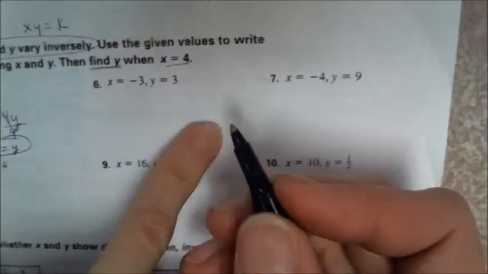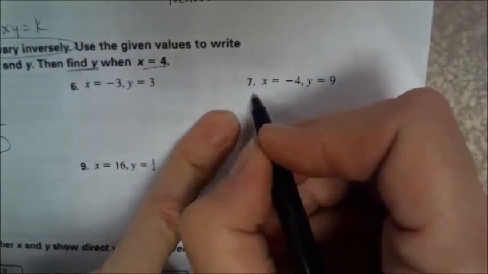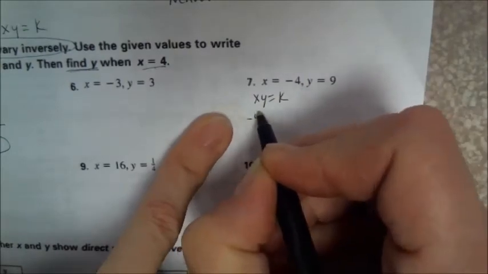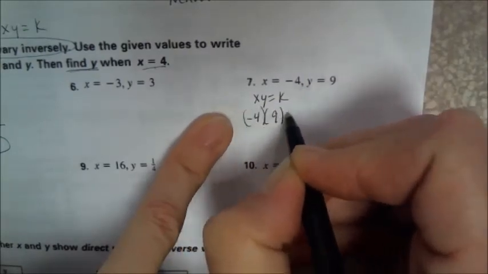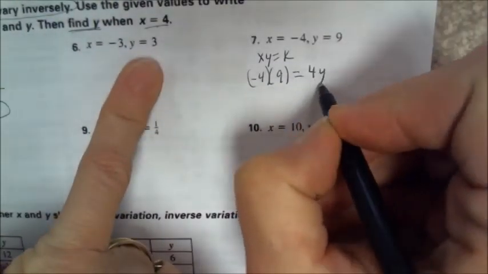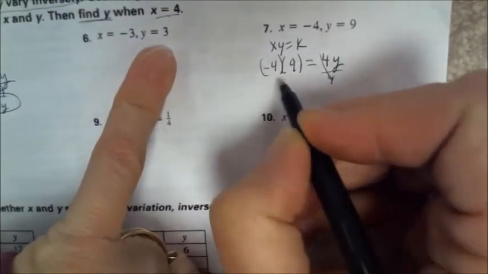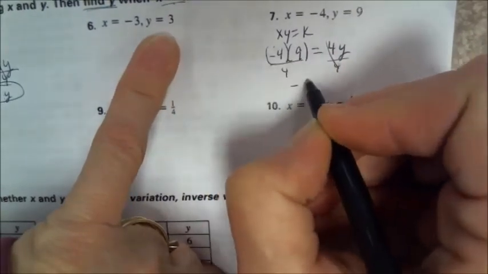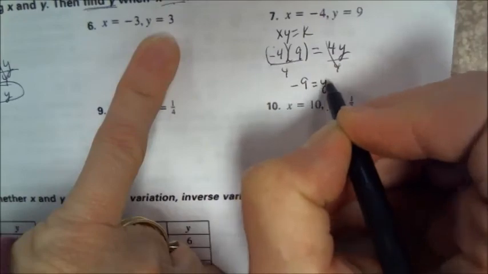I'm going to skip number 6 and go to 7. X times y is always equal to the same number, which is negative 4 times 9. We have to find y when x is equal to 4. So if you divide both sides by 4, negative 36 over 4 is negative 9, so y is equal to negative 9.